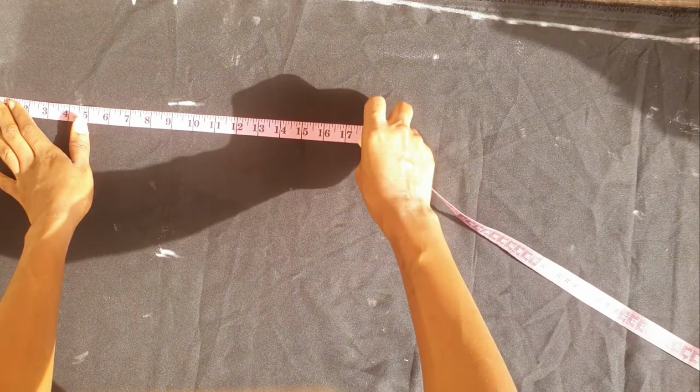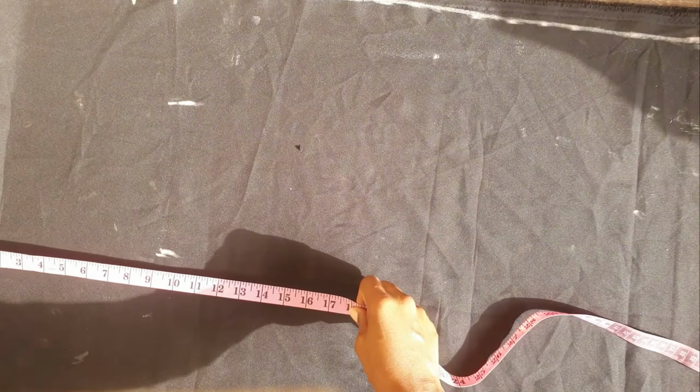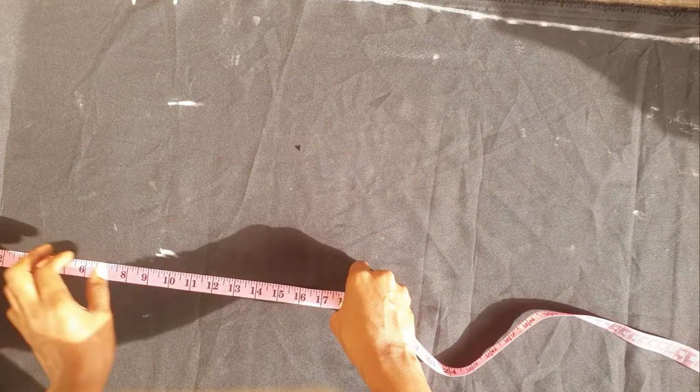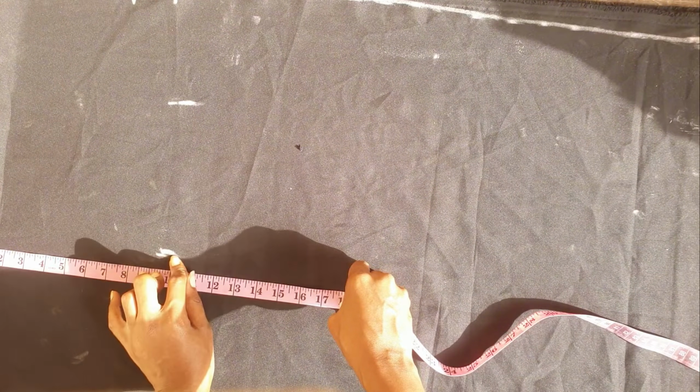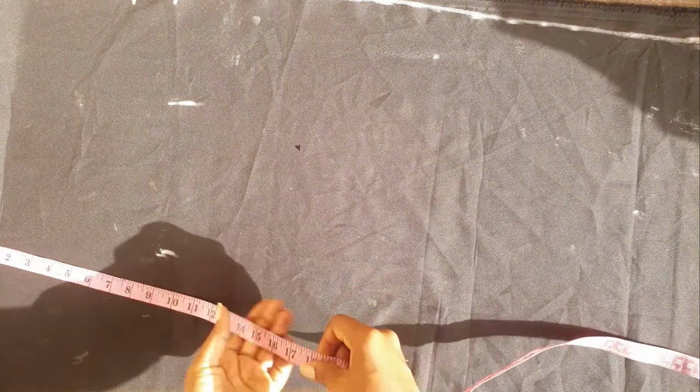Her bust measurement is 33. We'll be using 34 here. For her waist, we'll be using the same 34 inches, or we can use 33 for her waist measurement. And then her hip measurement is 35. We can add 1 inch and make it 36 inches.